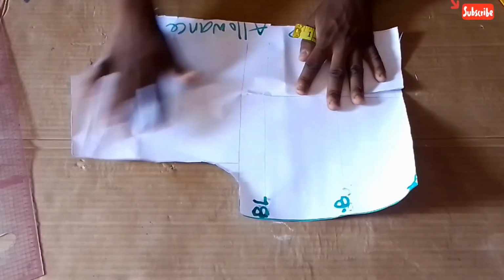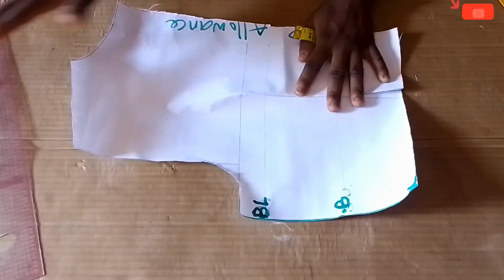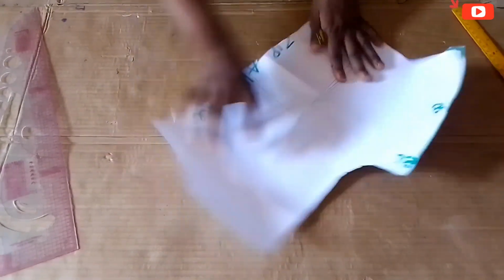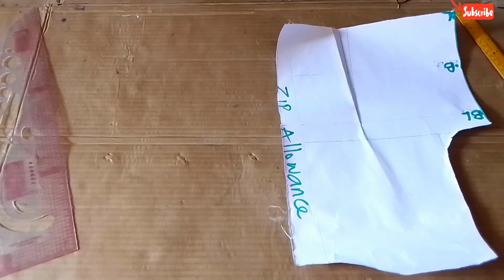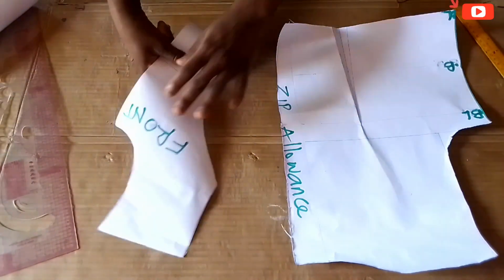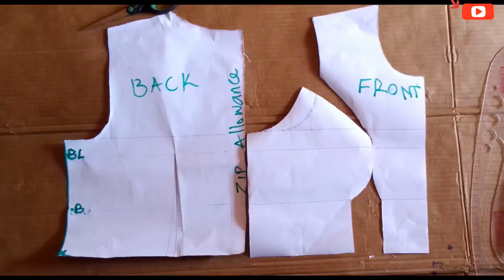So if you close the dart, this is how the back pattern will look, and then you cut it out. So this is basically all for this back pattern. Then I'll go ahead and arrange my front and back pattern.